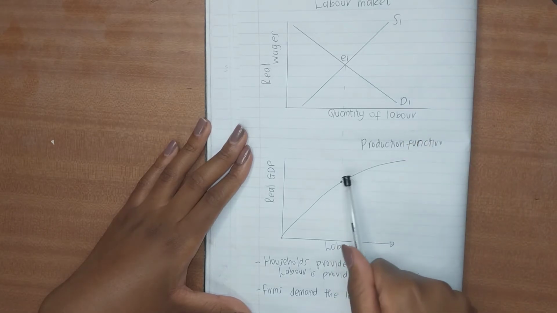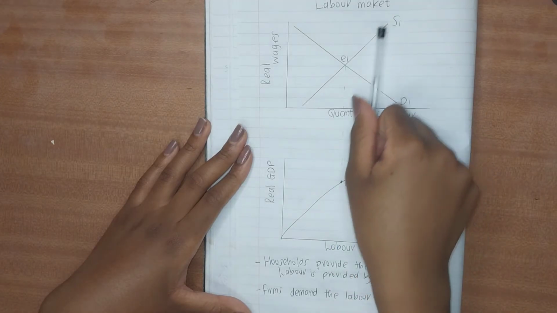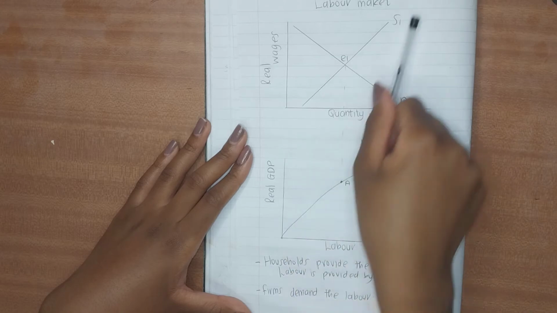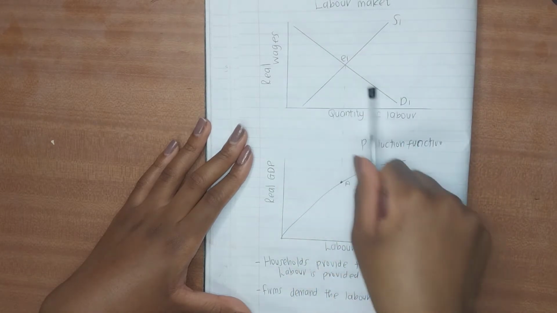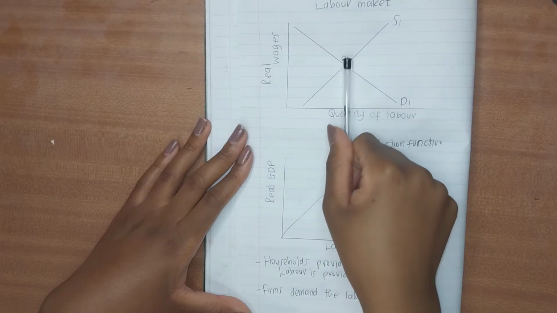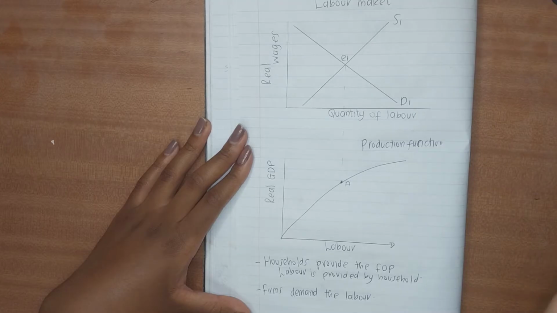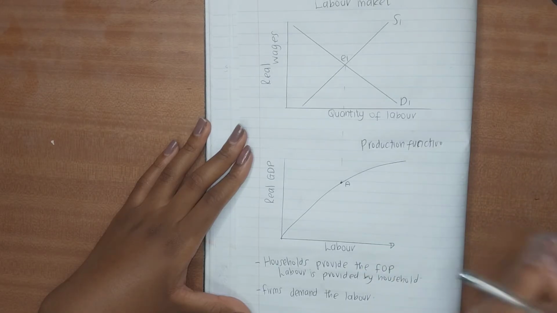And at this point, we say that we have potential GDP. Reason being, when the supply of labor, the people who are offering the labor, are equal to the people that are demanding labor, it means that I have full employment. Whenever I have full employment, it means that I have potential GDP. Just to remind you, potential GDP means that you are using your resources to a maximum, right? You have natural unemployment, meaning that any other unemployment that is there is only because of frictional and structural unemployment.